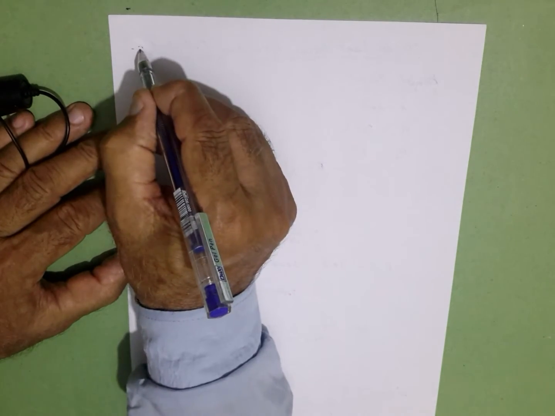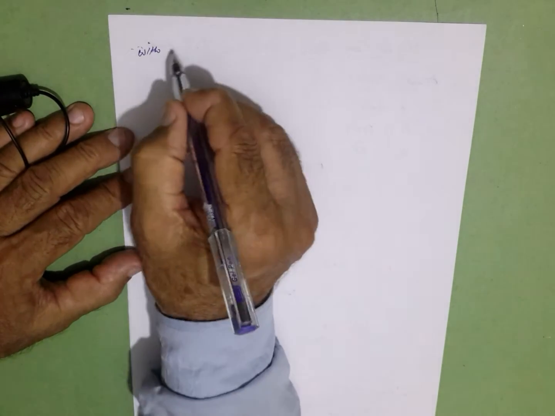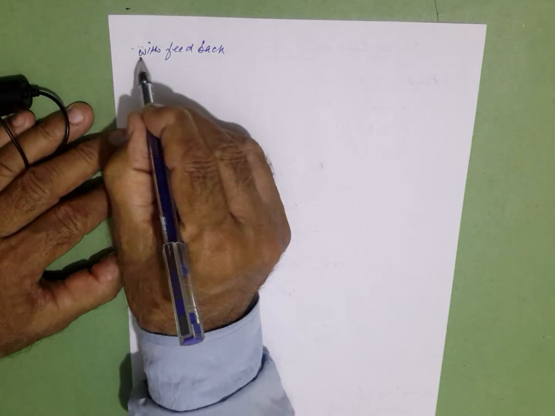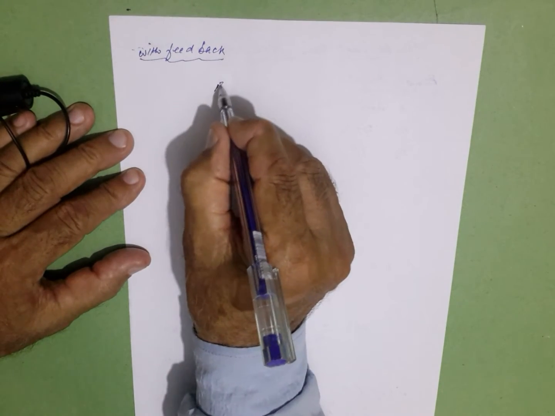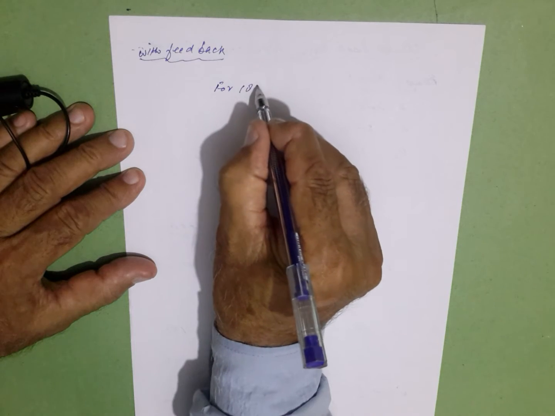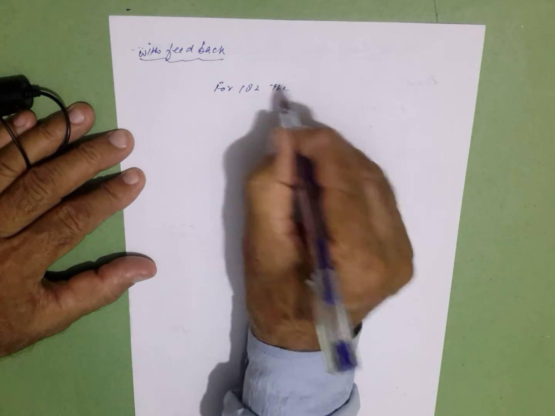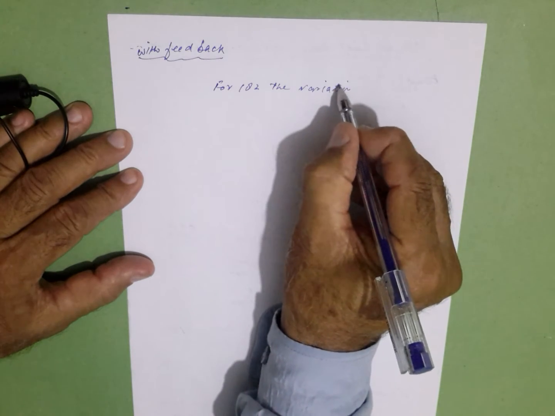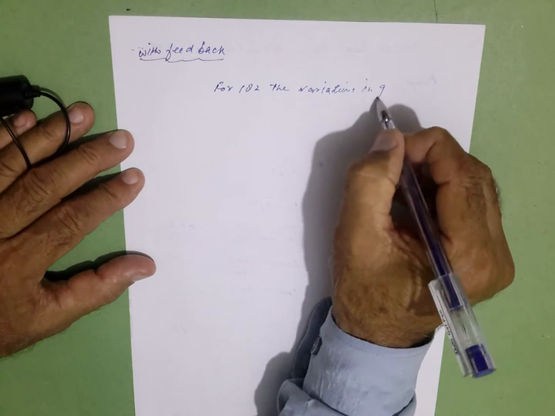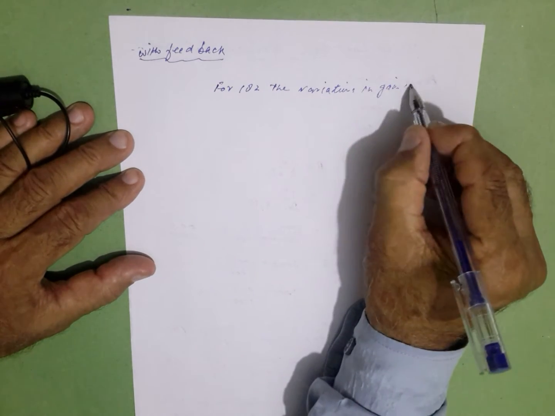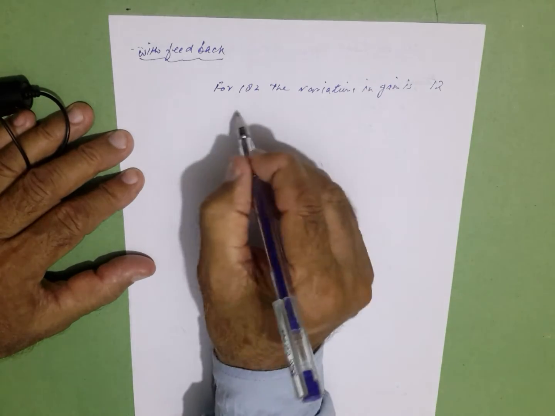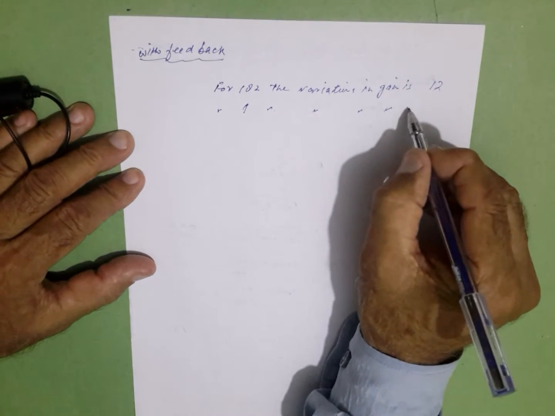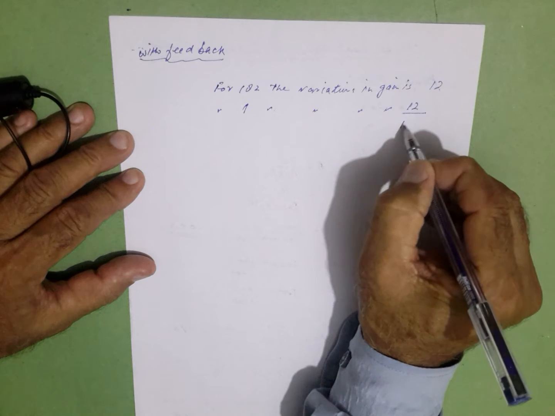With feedback, for 182, the variation in gain is 12. For 1, the variation in gain is 12 over 182.